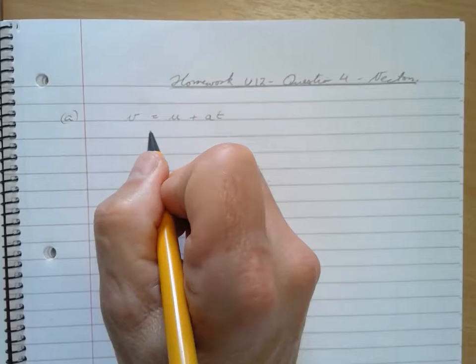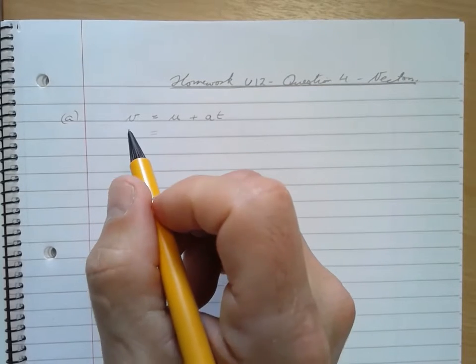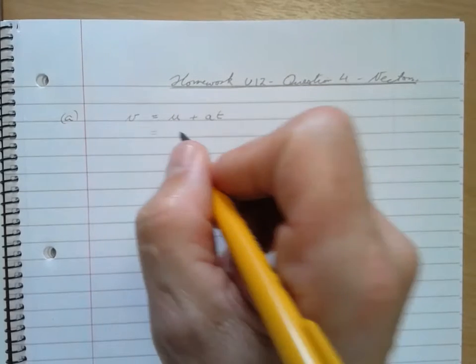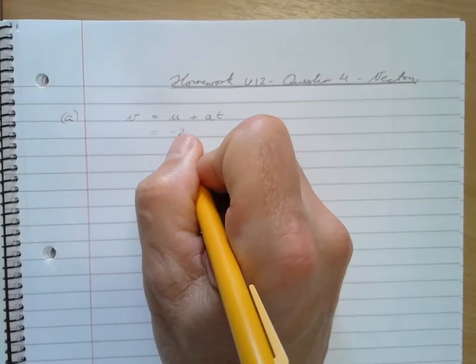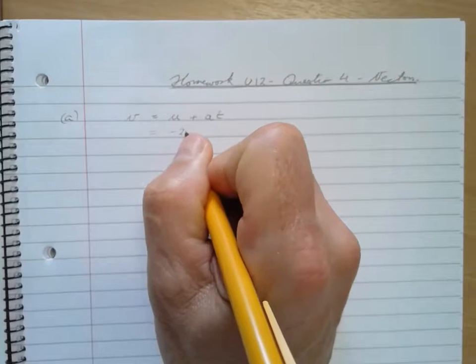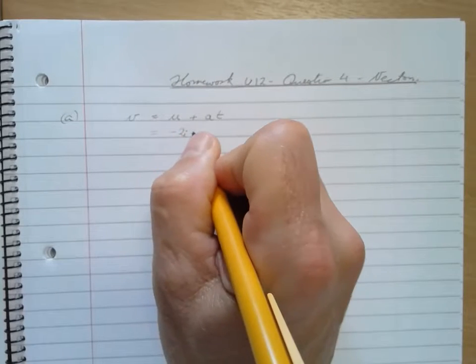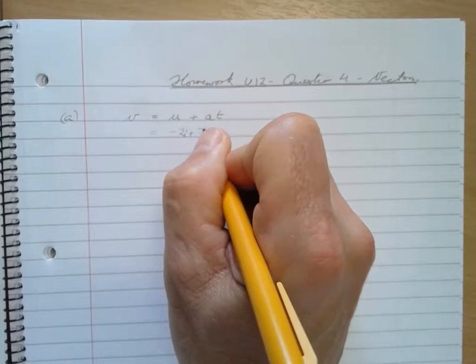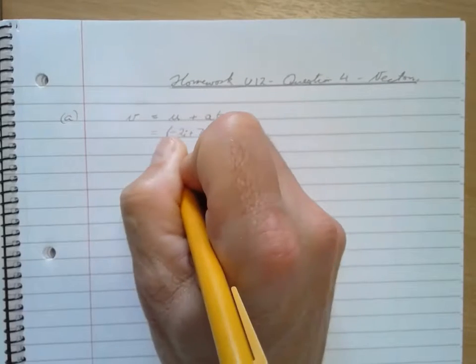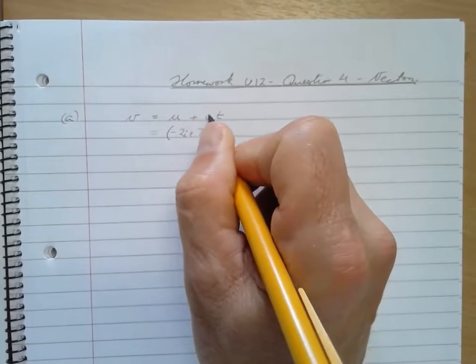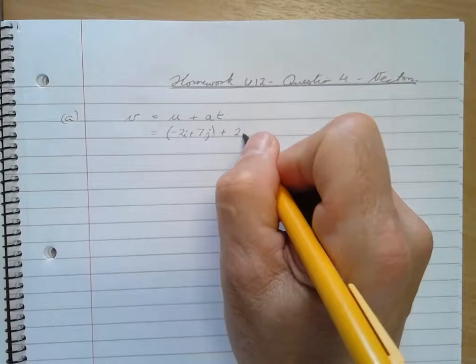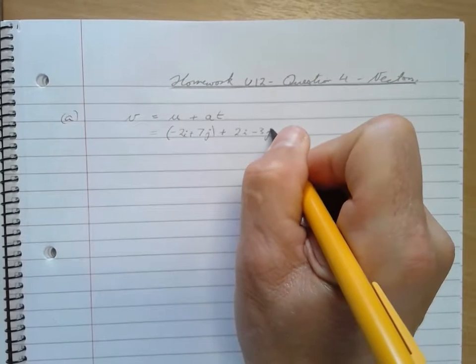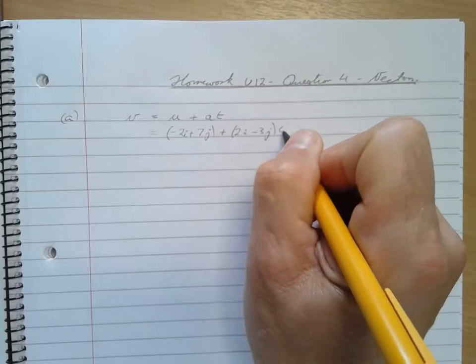Now we know from the question that our initial velocity u is minus 2i plus 7j. We know from the question that the acceleration is 2i minus 3j, times t.